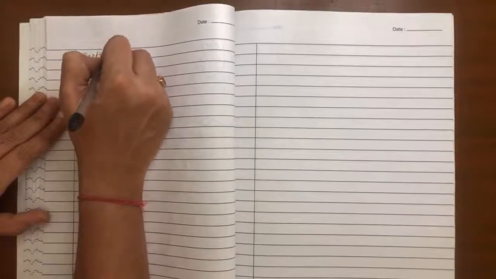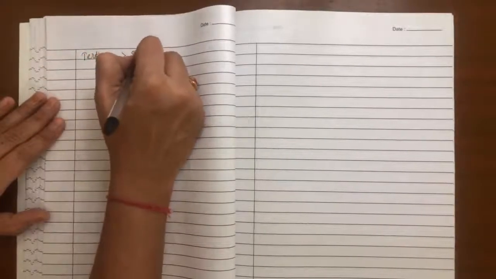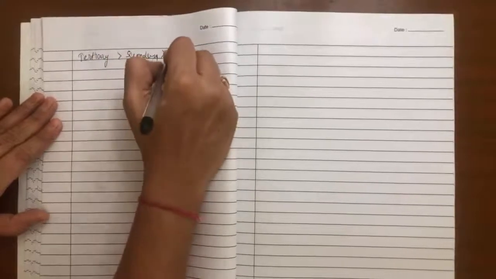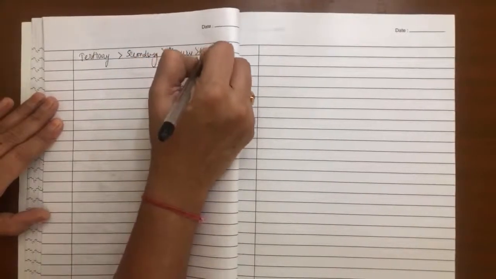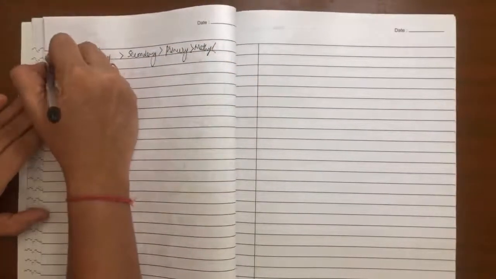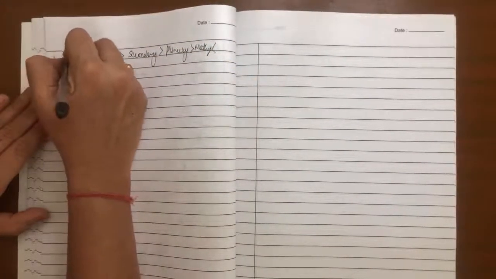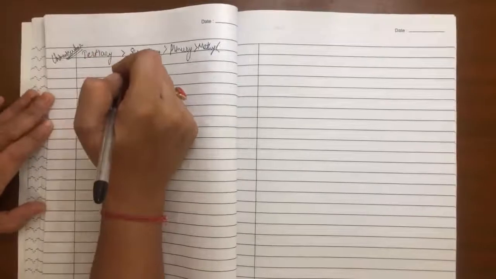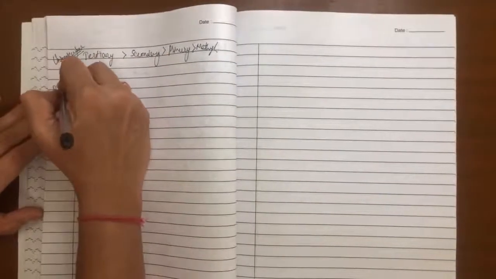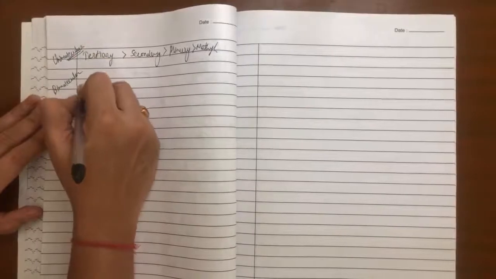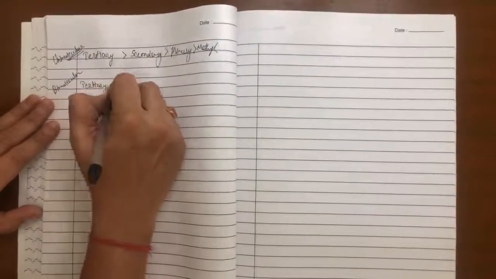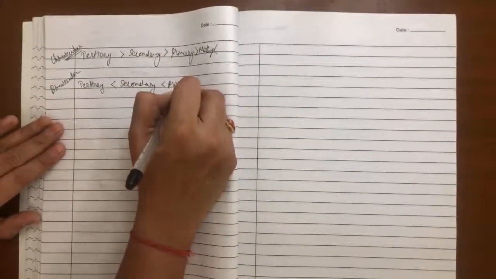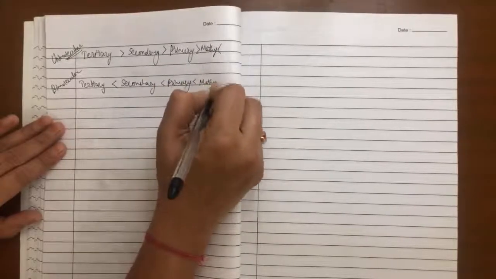So in this case, tertiary, then secondary, then primary, and then methyl. This is about unimolecular, because of the stability of carbocation formed. While in case of bimolecular, this is in the opposite way: tertiary, secondary, primary, and highest in case of methyl, right?